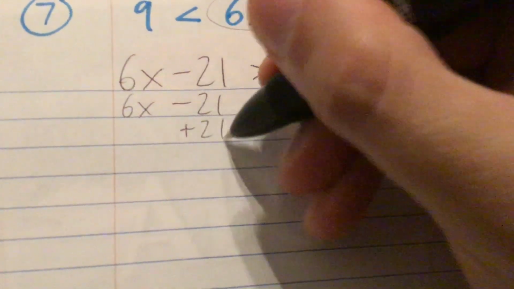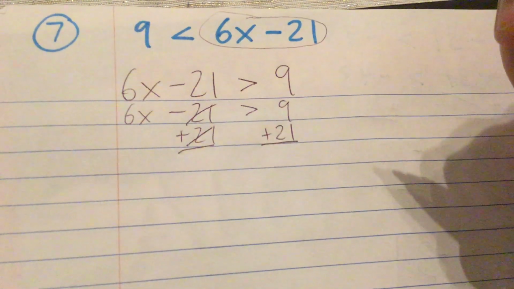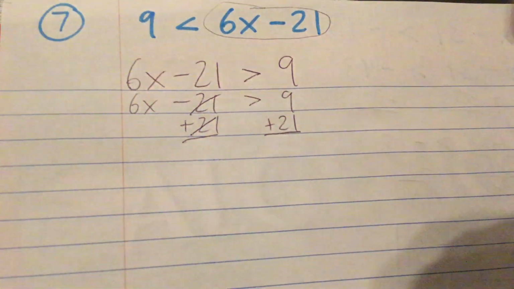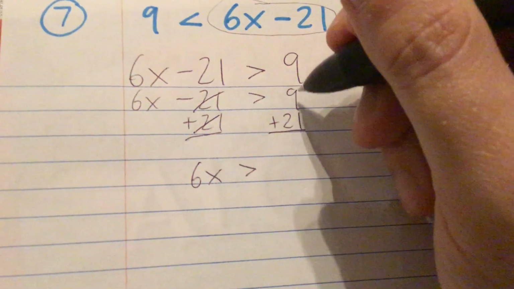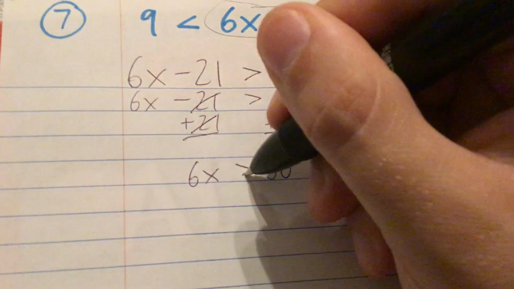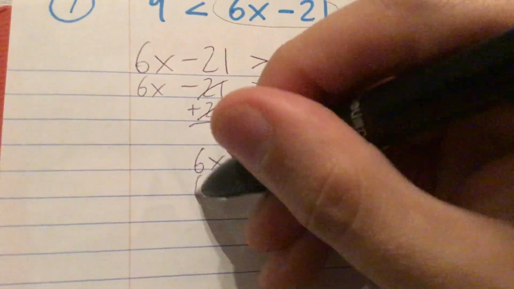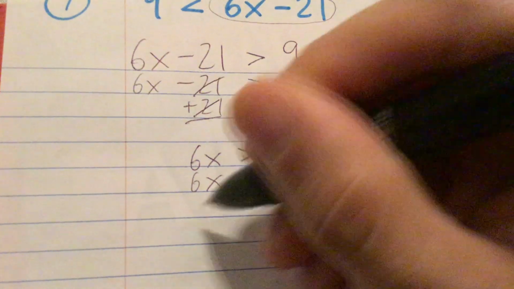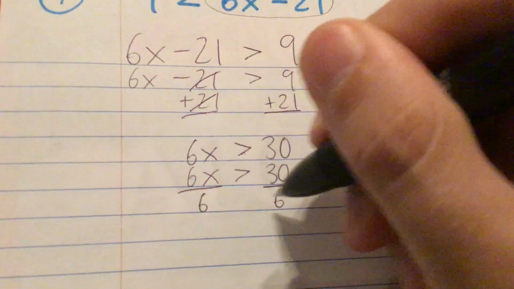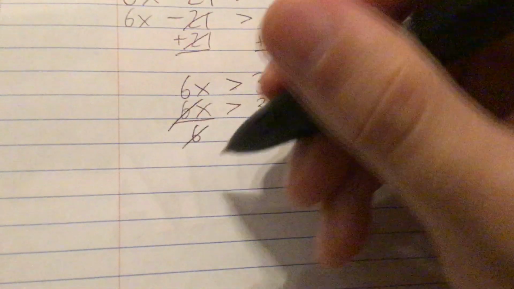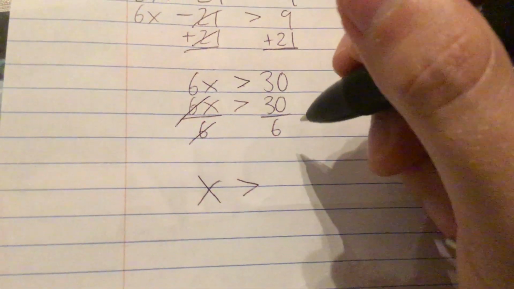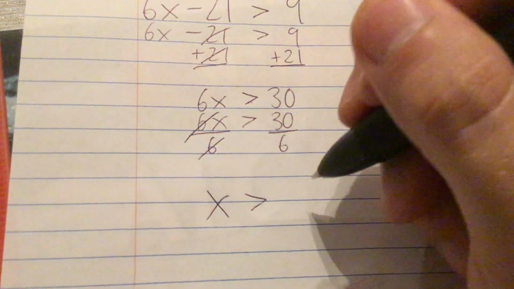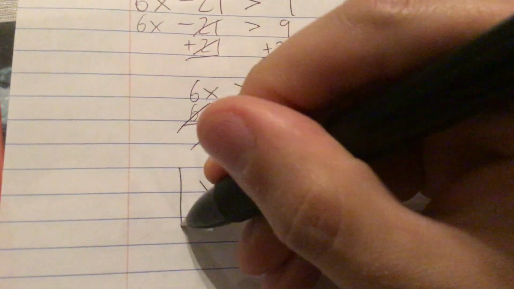I'm going to add 21 on both sides. So now, adding 21 on both sides has no impact on this inequality symbol. You know what? That doesn't bother me. It says now 6x is greater than 30. Now, 6x greater than 30, I'm going to divide both sides of the inequality by positive 6. That leaves me with x is greater than, because we divided both sides by a positive, no impact at all. 30 divided by 6 is positive 5.